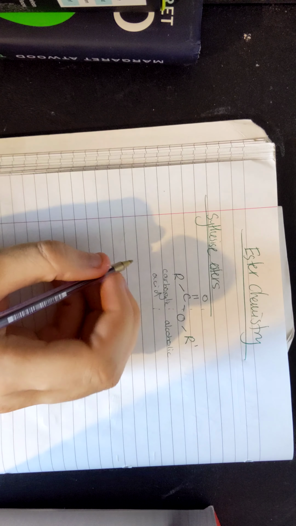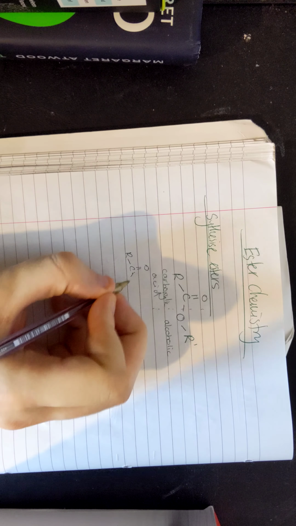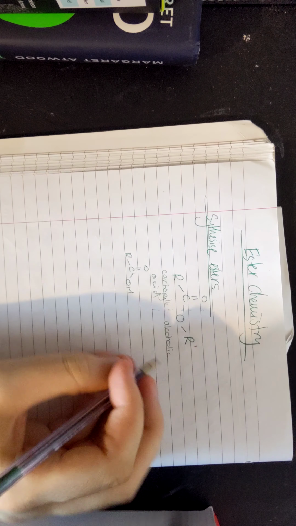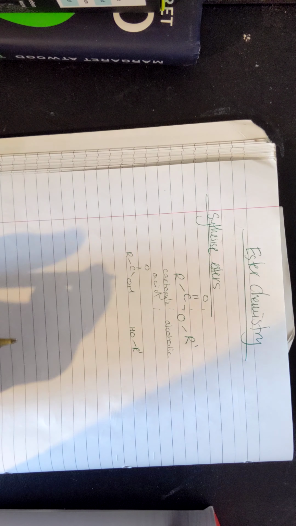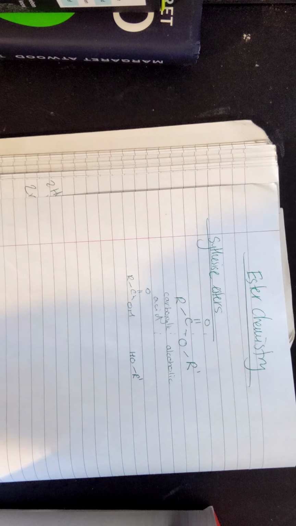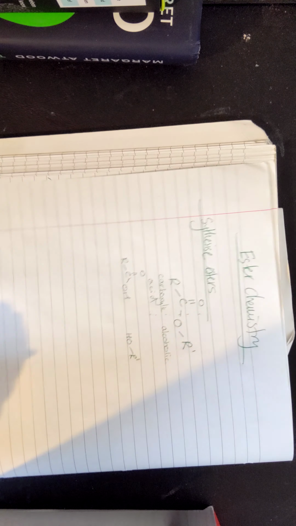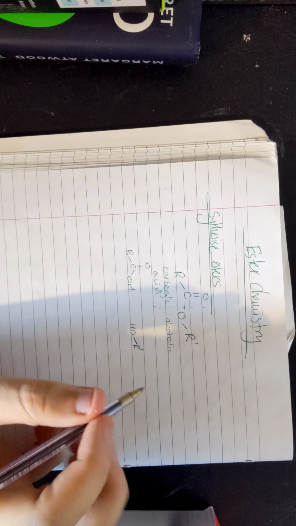So we take the carboxylic acid and the alcohol, and those two will react with each other to form the ester. If you just put them together, that reaction is mind-numbingly slow. So instead, we need to add a catalyst, and it's an equilibrium reaction.